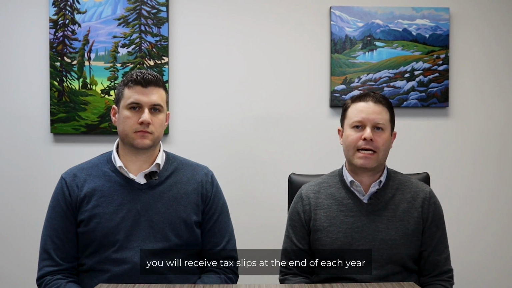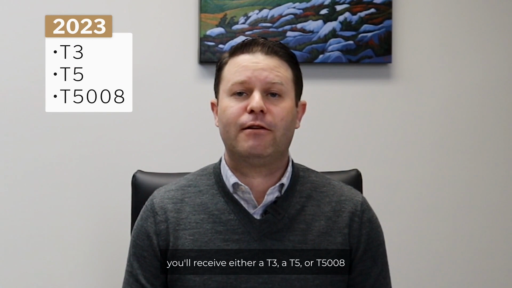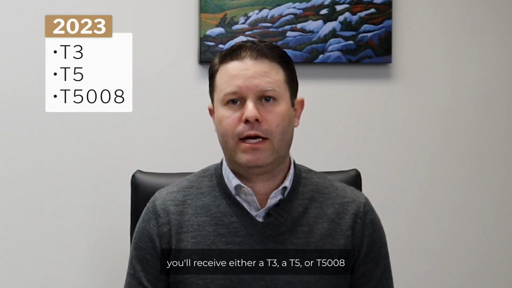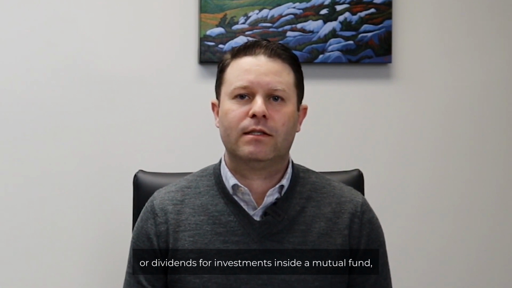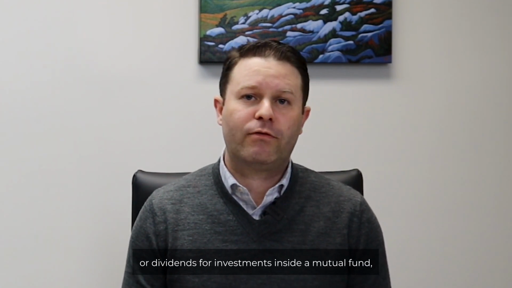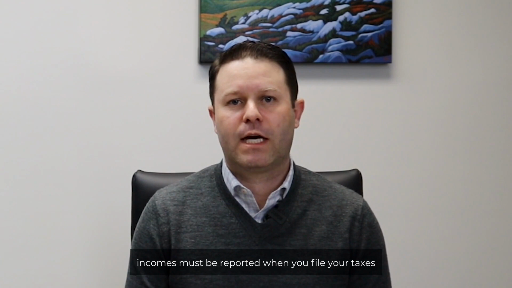For investors who hold funds inside a non-registered account, also known as a cash account, you will receive tax slips at the end of each year. You'll receive either a T3, a T5, or a T5008. A T3 or T5 slip reports interest income, capital gains, or dividends for investments inside a mutual fund, GIC, or ETF. And these investment incomes must be reported when you file your taxes.